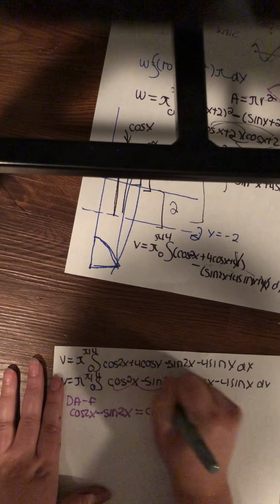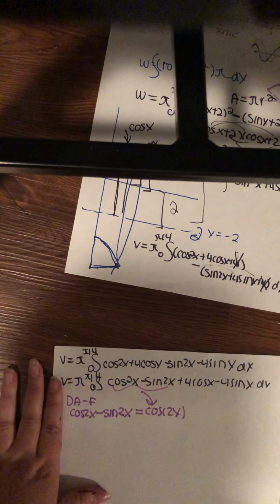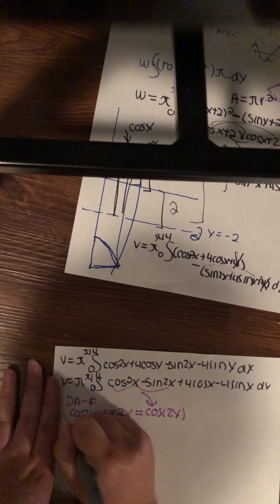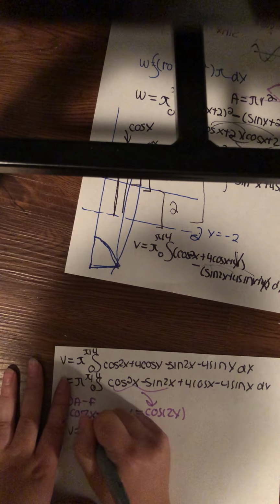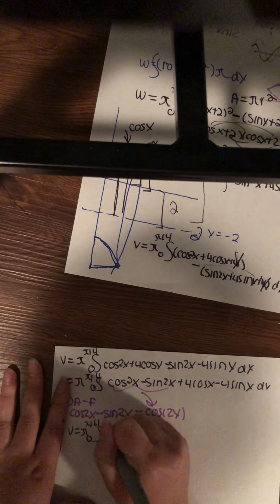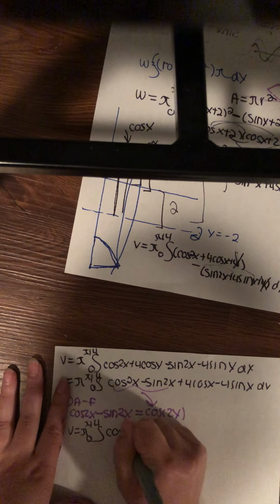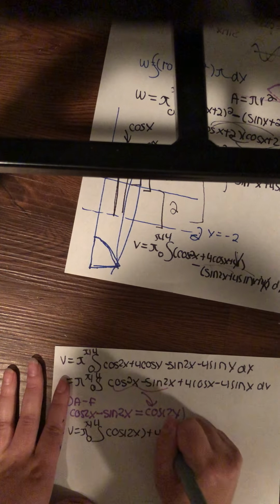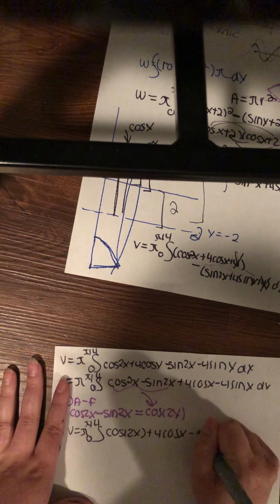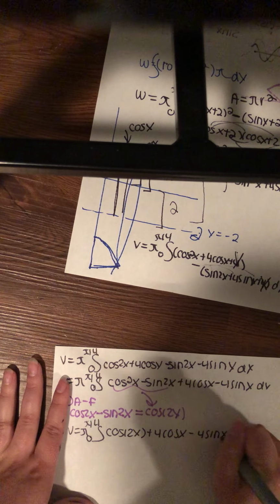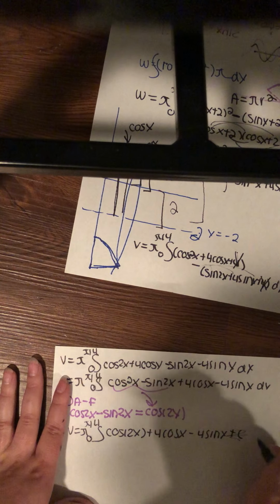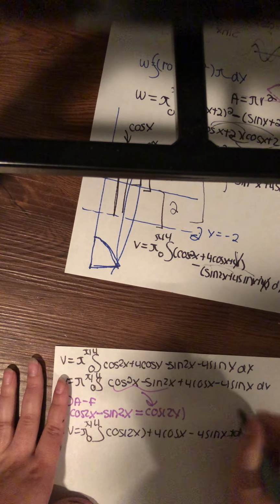And this is right there, so we're just going to make it that. So rewriting the integral, we have V equals pi integral from 0 to pi over 4 of cos 2x plus 4 cosec minus 4 sine x. And now it's just simple integration, dx.